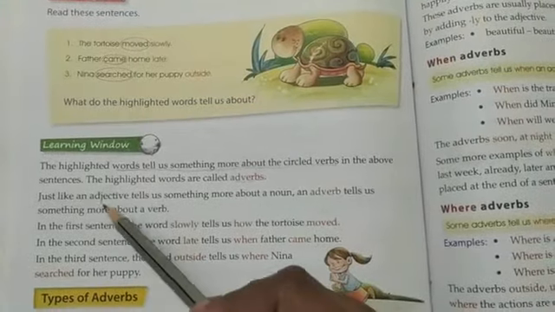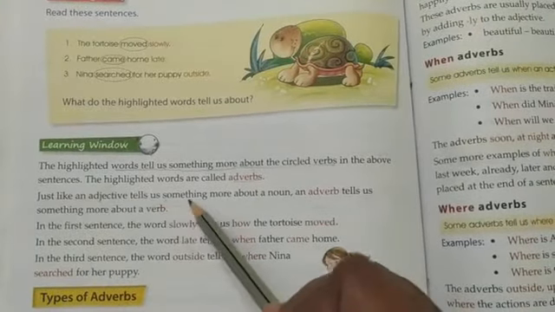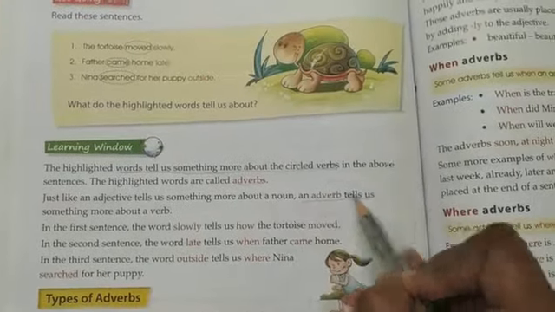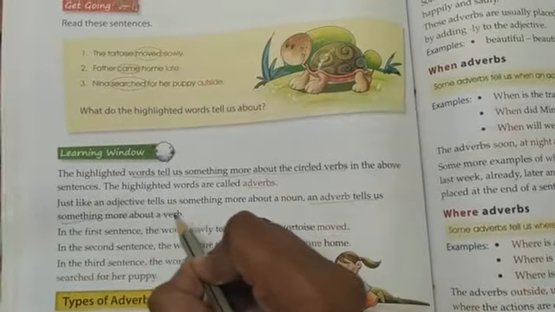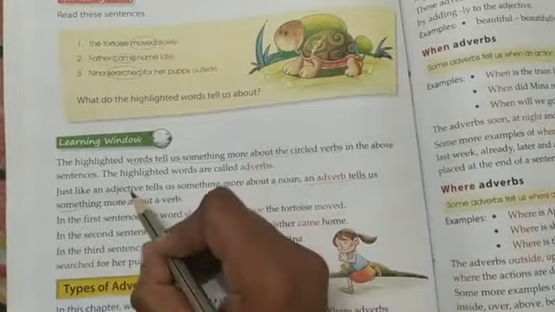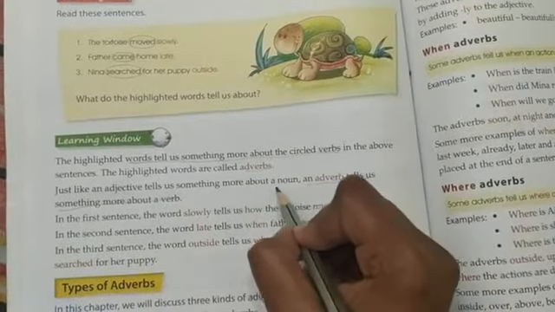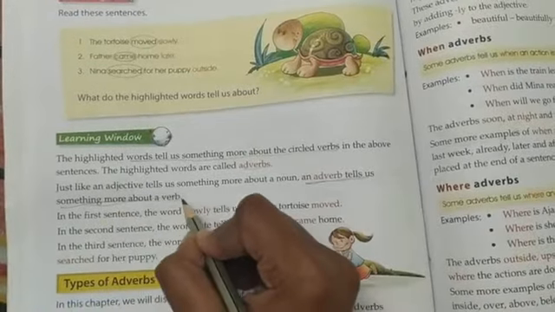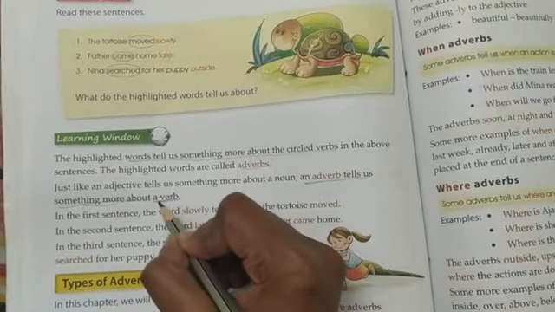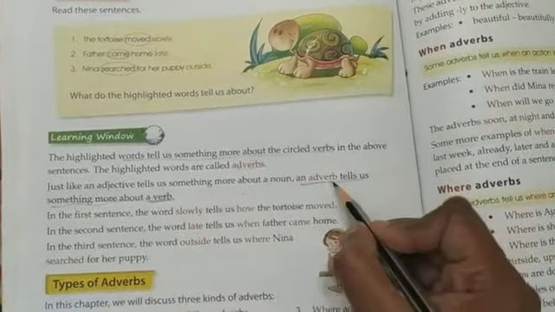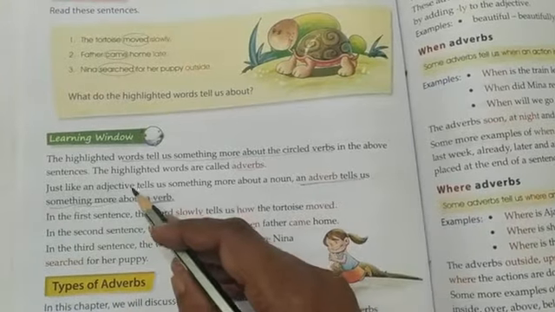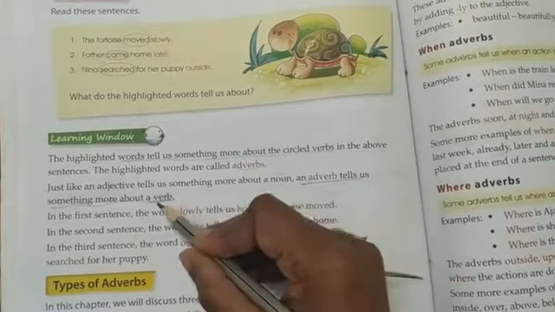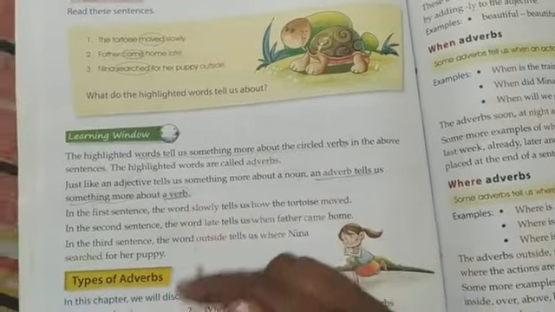Just like an adjective tells us something more about a noun, an adverb tells us something more about a verb. So don't get confused between adverbs and adjectives. An adjective tells something about a noun and an adverb tells something more about a verb.